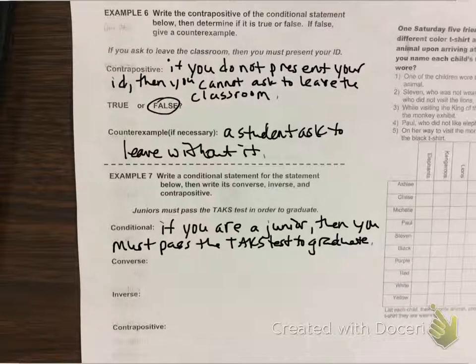So the conditional, remember, we just put the if then and we keep it in the same order. That's our conditional. So there's something on that line. With a junior, if you are a junior, then to graduate you must pass the tax test. Something in that order. Because the order stays the same for the conditional. That's all that we're doing is adding if and then on the conditional part.